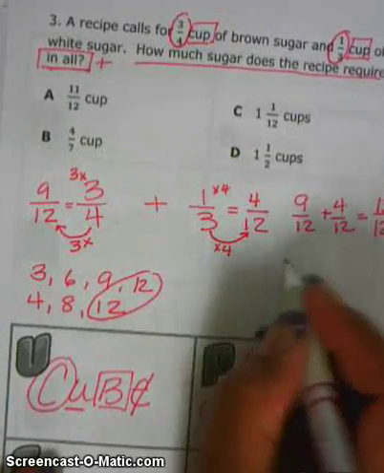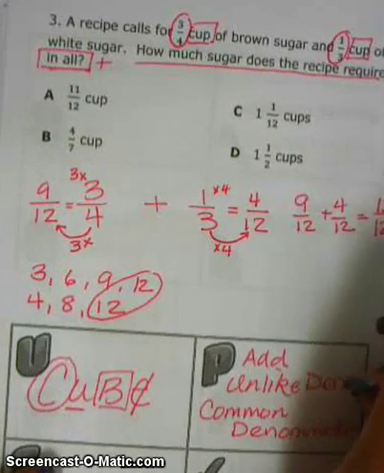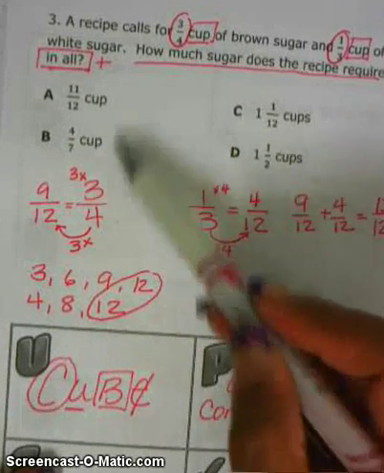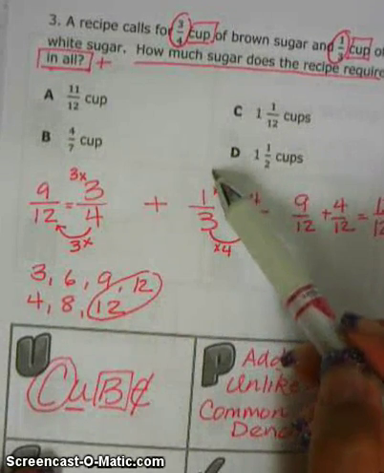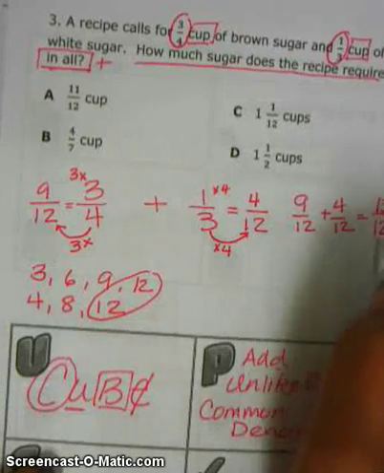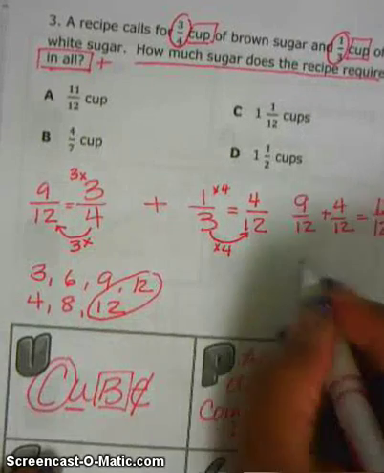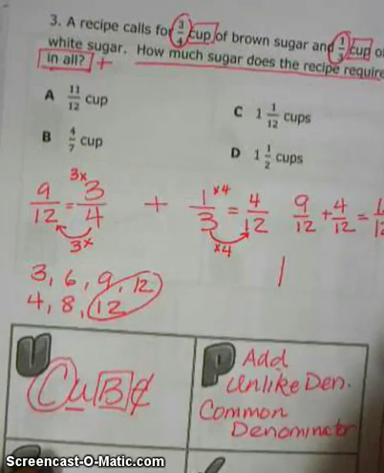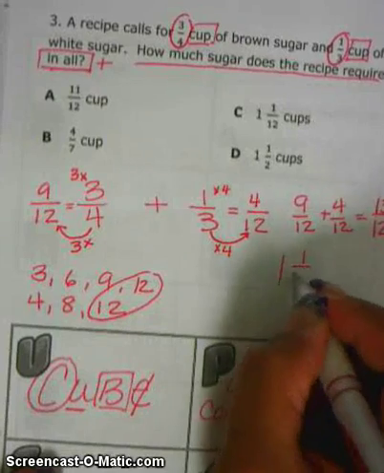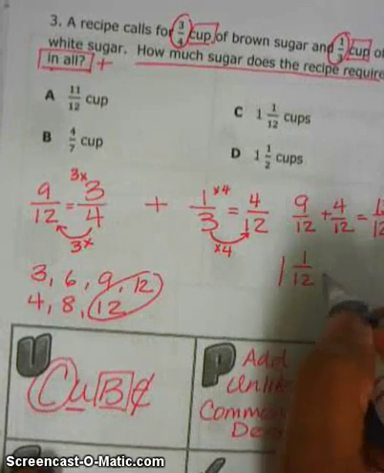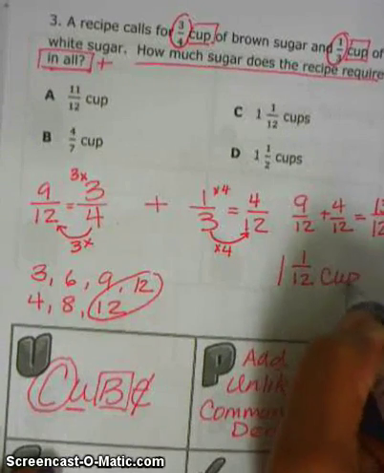That is an improper fraction, so I need to change it to a mixed number because for one, I don't see my answer 13 over 12. So I ask myself, how many times does 12 go into 13? 1 time with 1 left over. And so your answer is 1 and 1/12 cups.